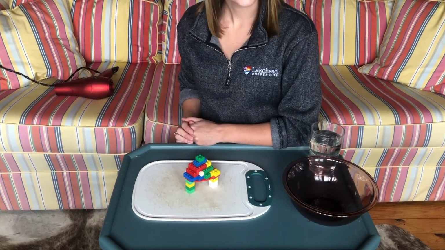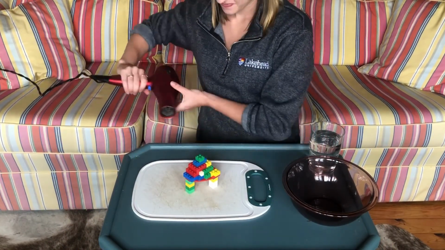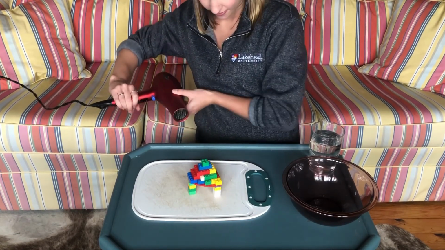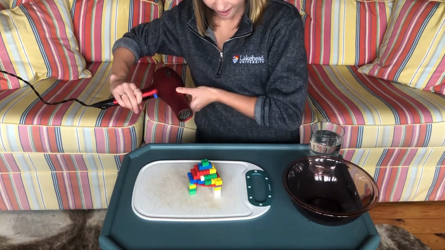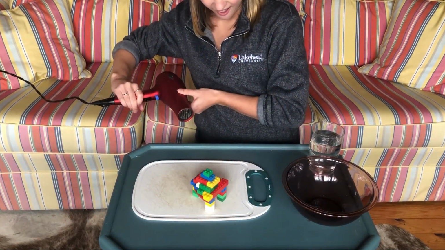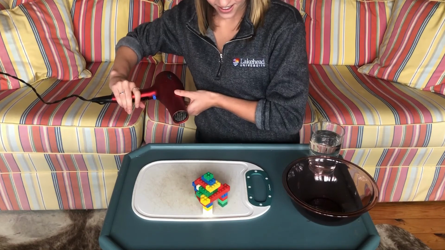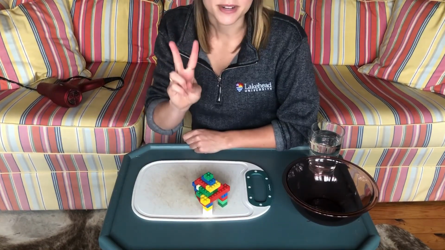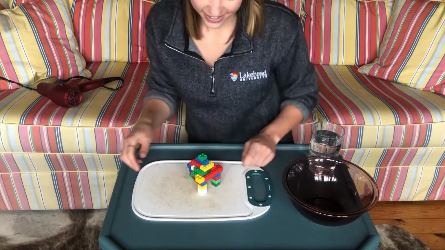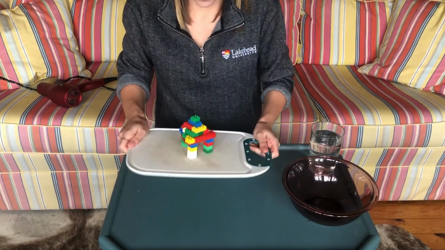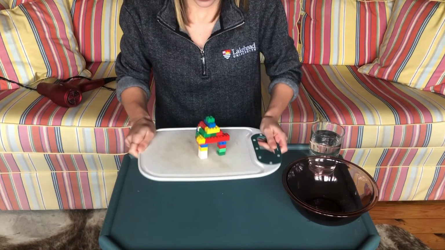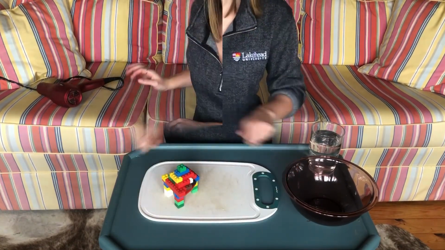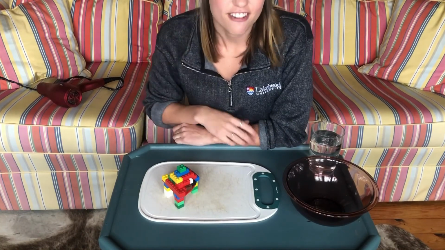Test number 1, tornado. Too bad. Test number 2, earthquake. Test number 3, a flood.